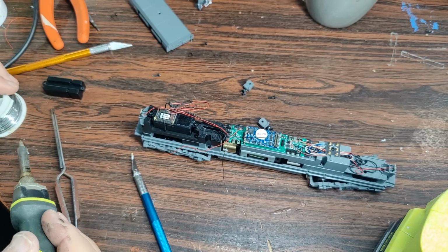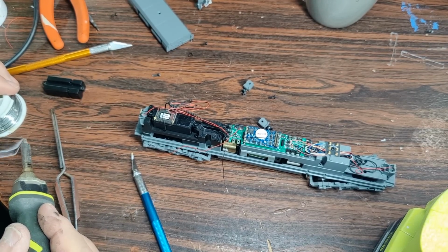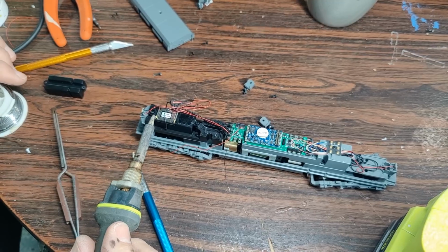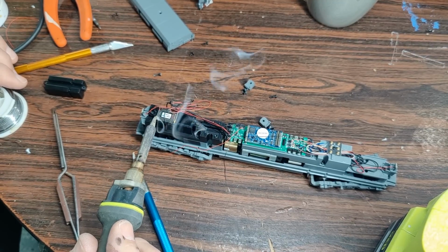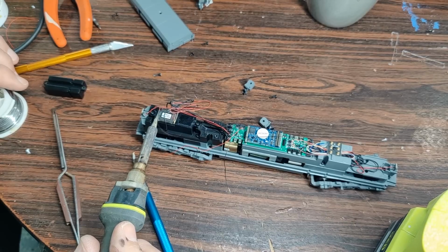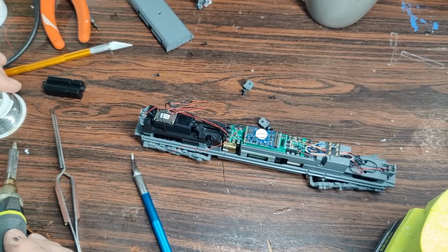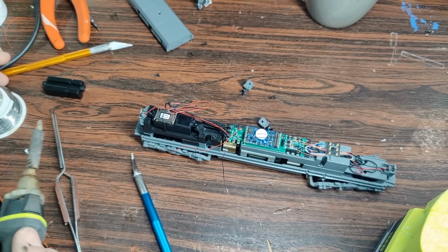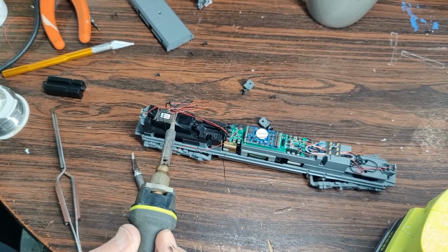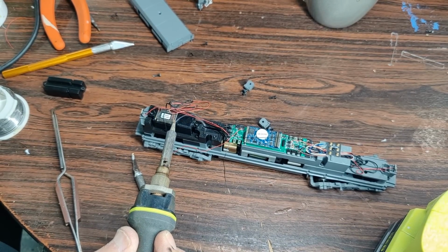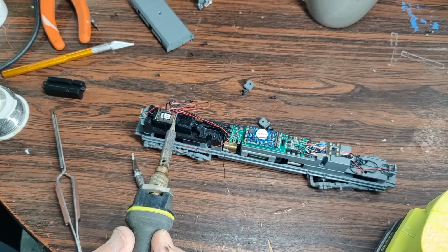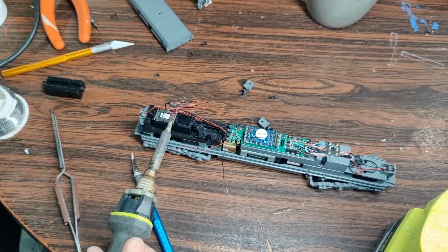Now when I solder onto the speaker or onto the motherboard, I usually put a little flux on it and then just touch it very quickly with a little bit of solder so we get some solder on each of the tabs. There's two tabs there. One has a red mark on it, so I assume that's positive. The one that does not have the red mark is the negative.